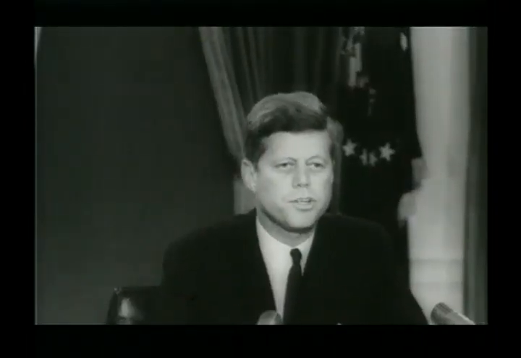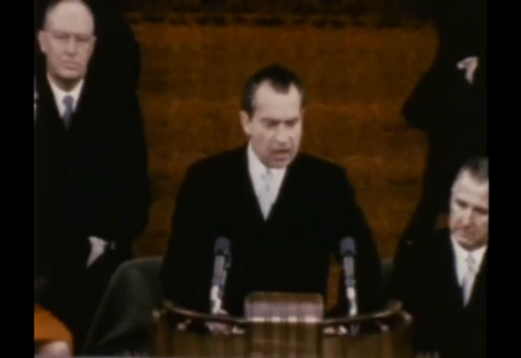Many historians praise Kennedy for seeking a peaceful solution rather than giving in to the strong pressure from his generals to attack Cuba.